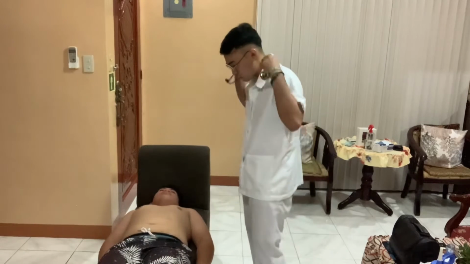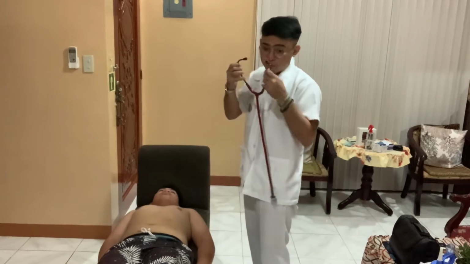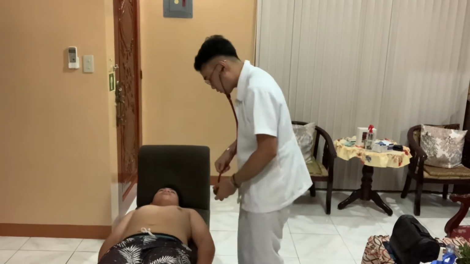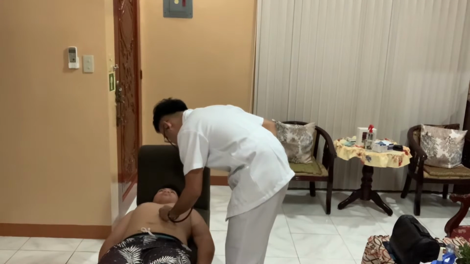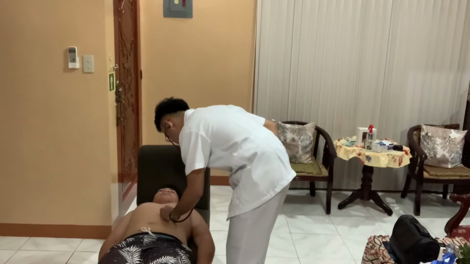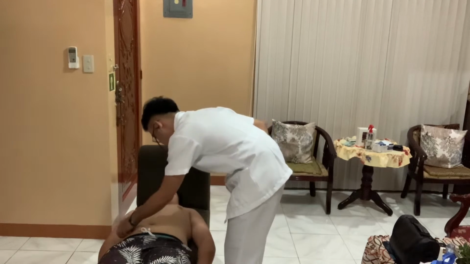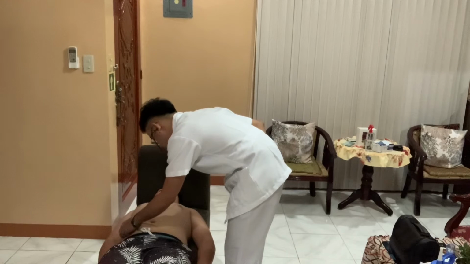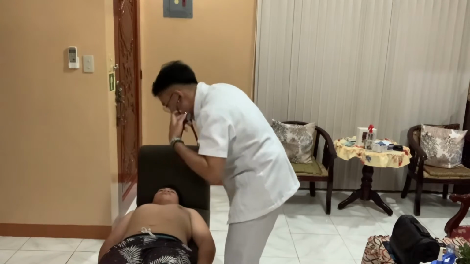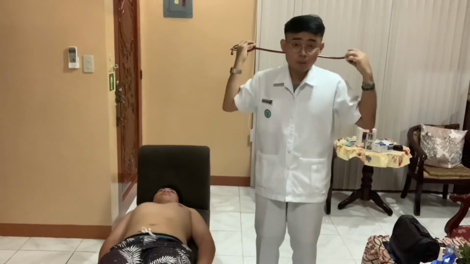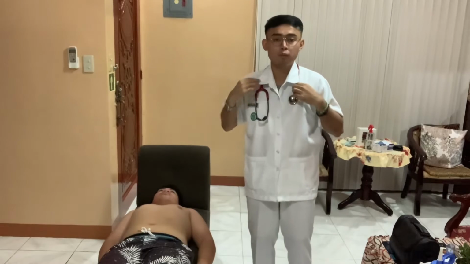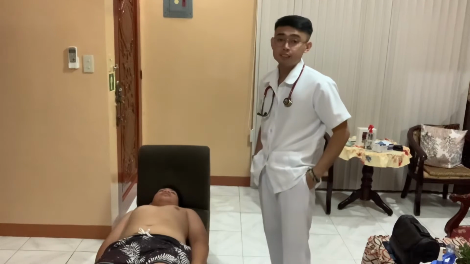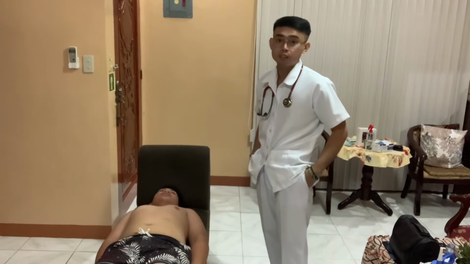Abdominal friction rub. Hinga malalim, sir. So upon auscultating the right upper quadrant and the left lower quadrant, the patient has no abdominal friction rub. So for our next step for our abdominal examination is palpation.